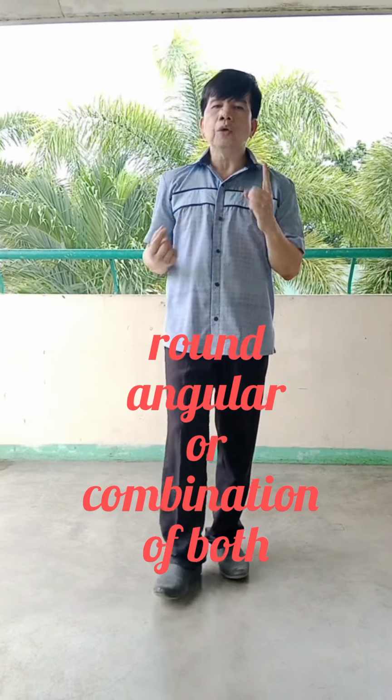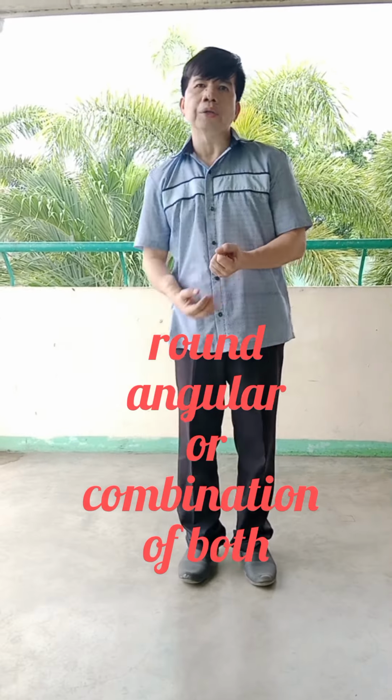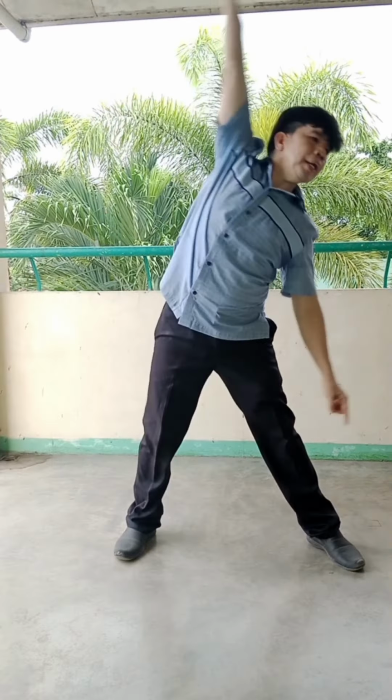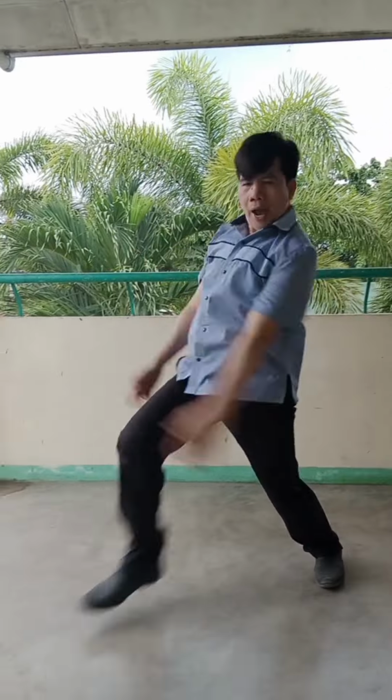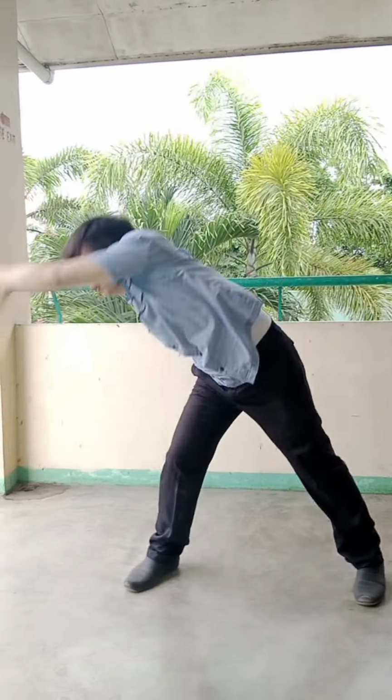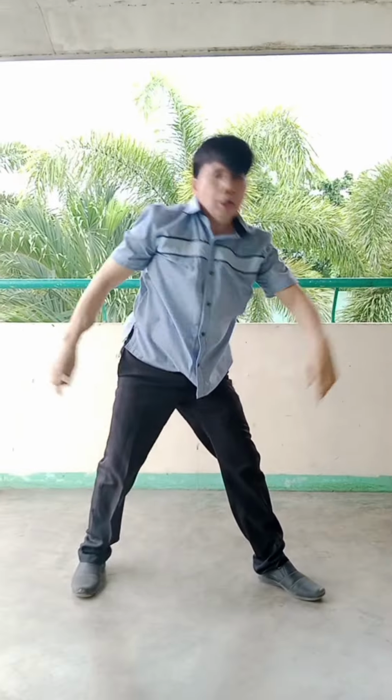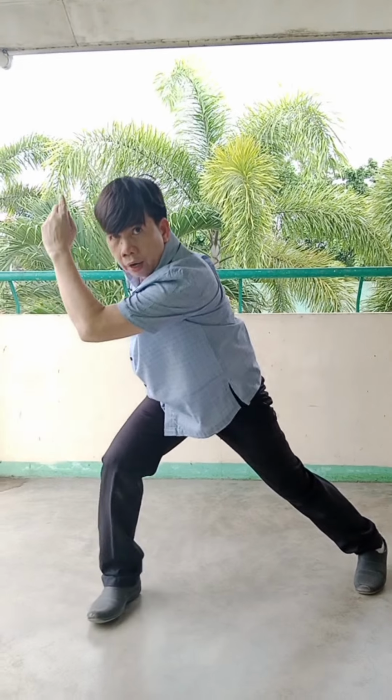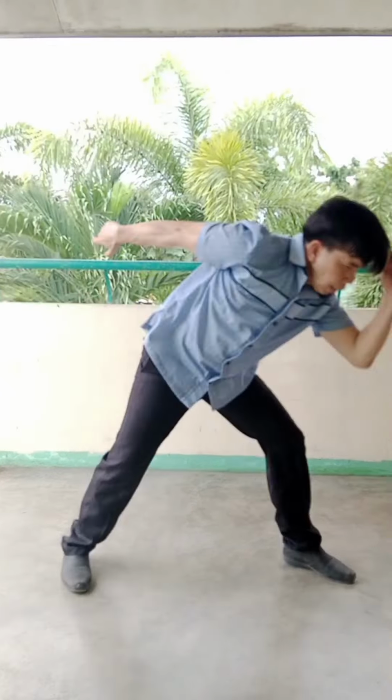It refers to how the entire body is molded in space or the configuration of the body parts. It can be round, angular, or the combination of round and angular. For example, like this. A movement is like this. Rounded, it can be rounded, it can be angular. Or the combination of both, the rounded and the angular.